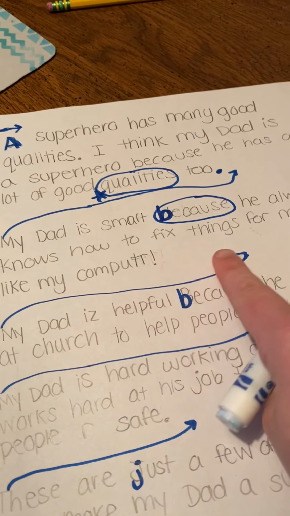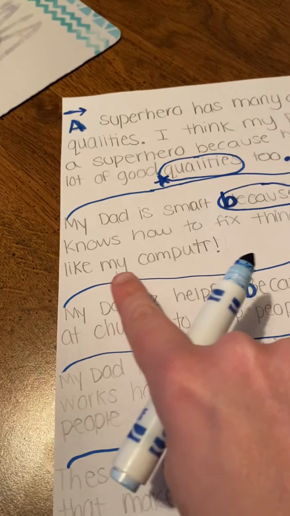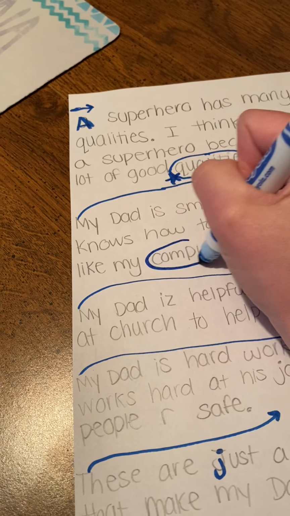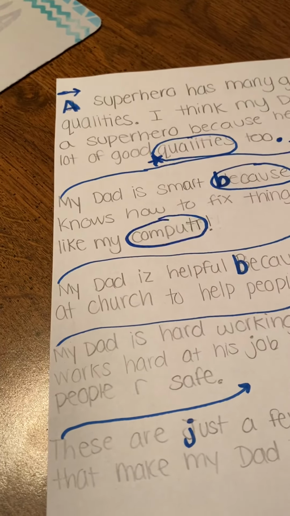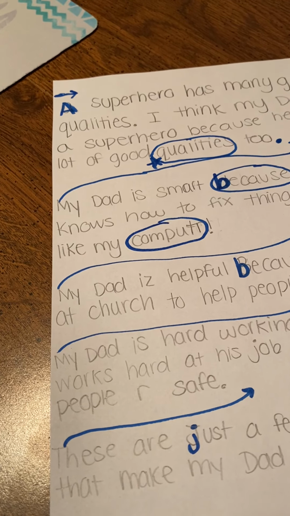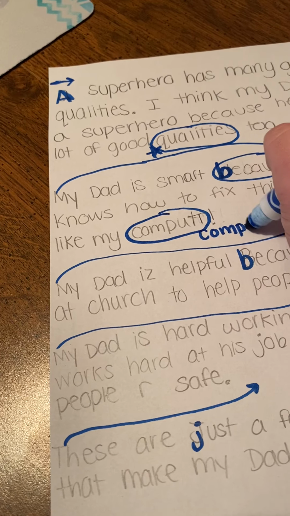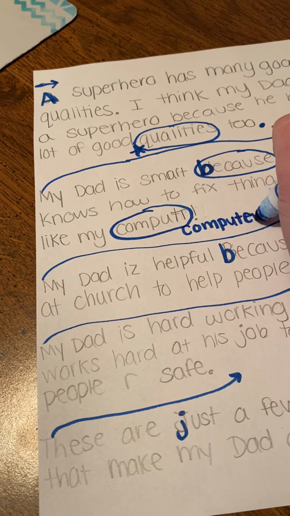He always knows how to fix things for me, like my computer. I'm not sure if I spelled computer right, so I'm going to circle it. And I'm going to go check my word book. And no, I didn't spell it right, so I'm going to fix it. E-R.